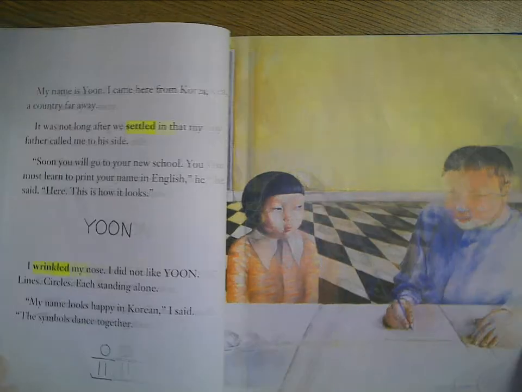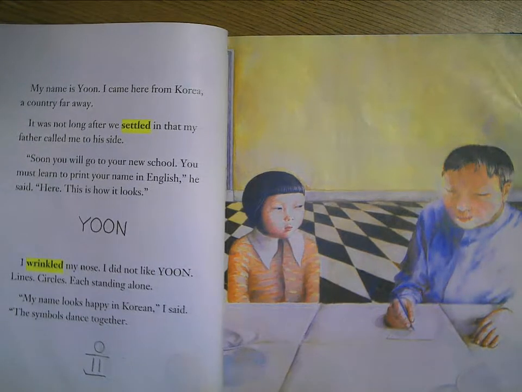So this symbol right here is what her name is in Korean. And this is her talking to her father, and she doesn't look very happy, does she? Okay?